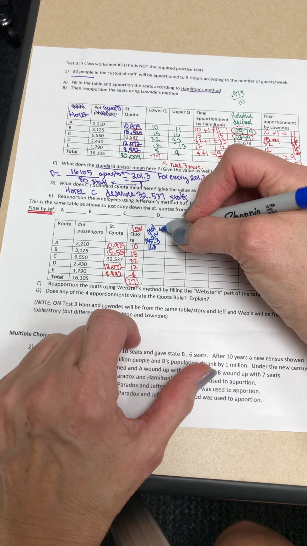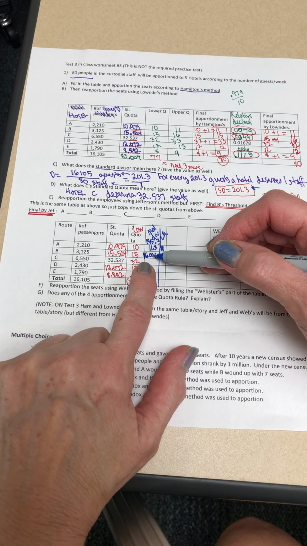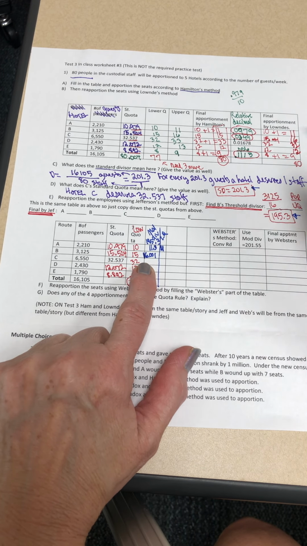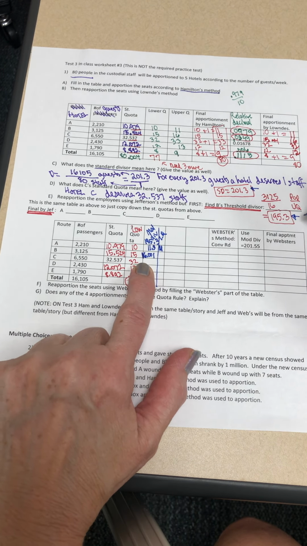Take B's population, 3125, divided by, we're trying 195.3, 195.3, and that is 16.0001. Now, are we surprised? Remember, we found B's threshold divisor. This is the divisor that you can use so that B's modified quota would turn out to be 16. Now, it's not exactly 16 because I rounded this number a little bit, but this still rounds down to 16. Okay, don't have enough space there.